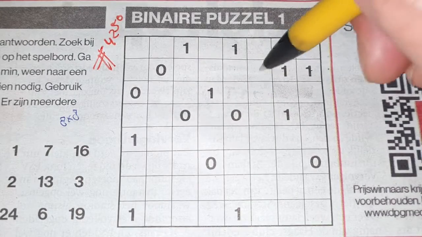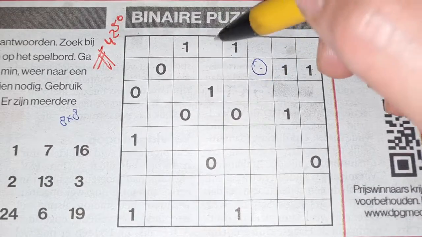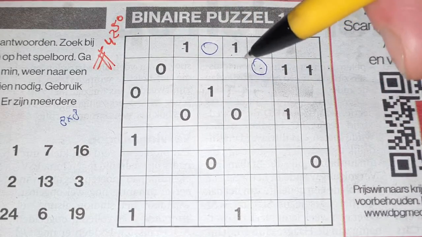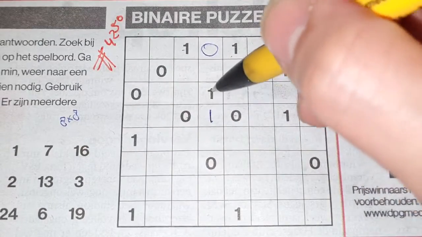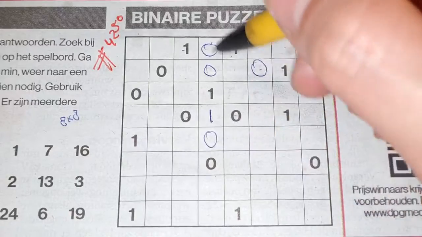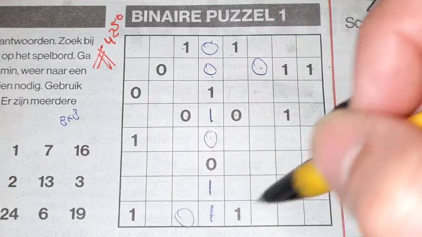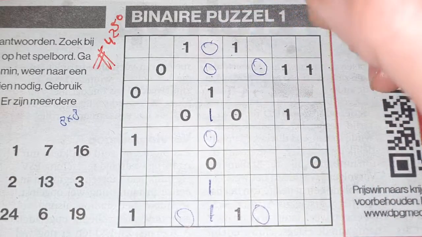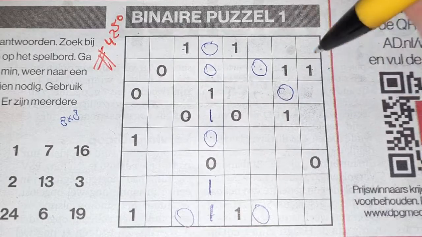Double one, here no, there no. Between 2 ones comes an O. Between 2 O's comes a 1. Double one, here no, there no. 4 O's we have here, so the rest are ones. Double one, here no, there no. Between 2 ones comes an O.